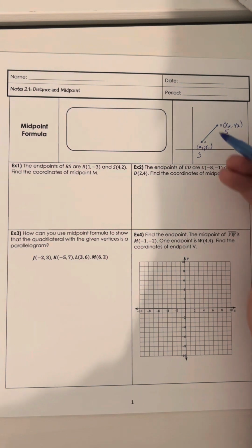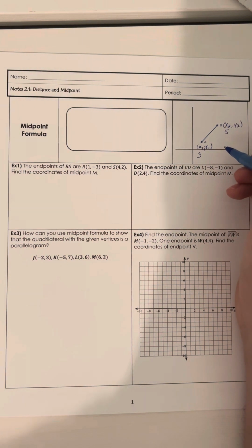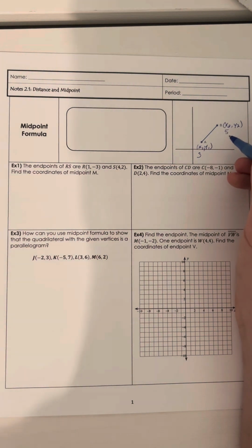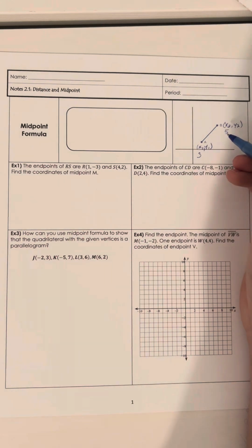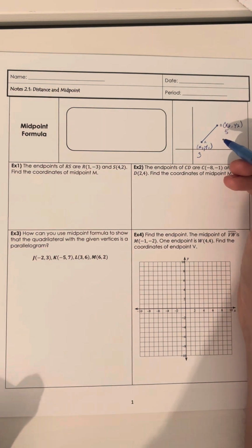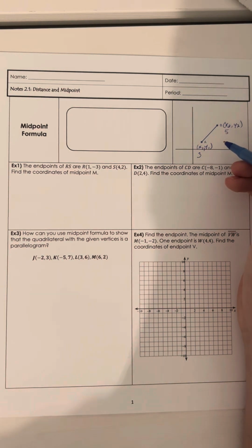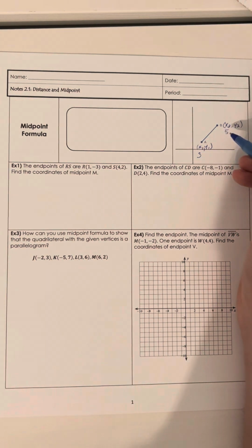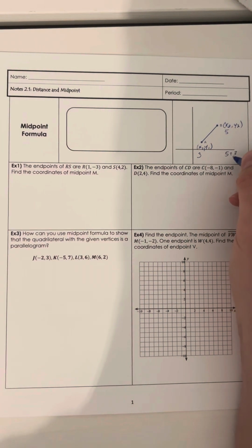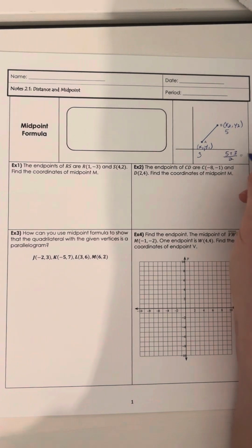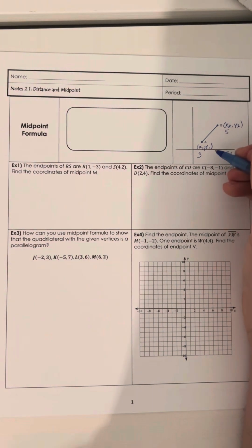Well, it's 4. And how you can calculate that, if it wasn't two numbers that were so close together and so easy, is it's like taking the average. If you remember, when you take the average of numbers, you add them and then divide by however many numbers you added. So in this case, we're always just going to divide by 2. So 5 plus 3, and divide that by 2. So 8 over 2 is 4. 4 is in the middle of 5 and 3.